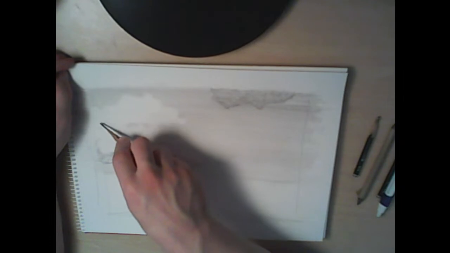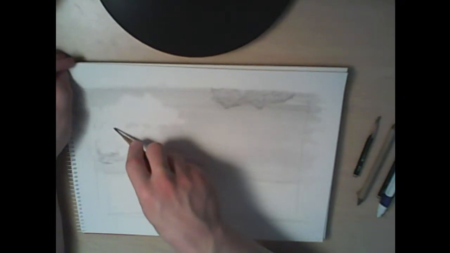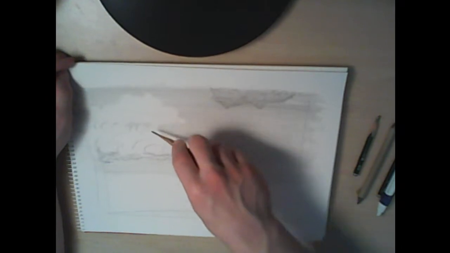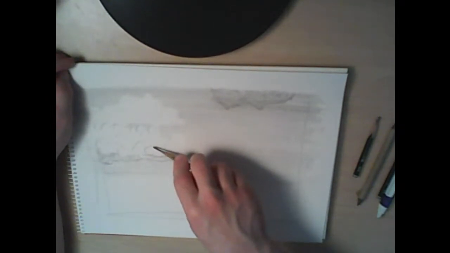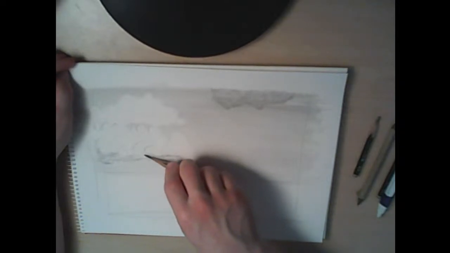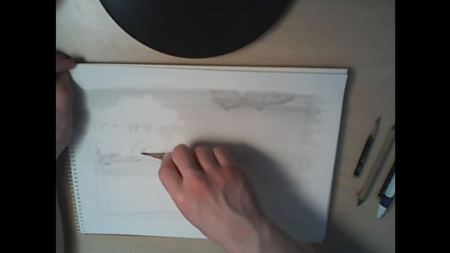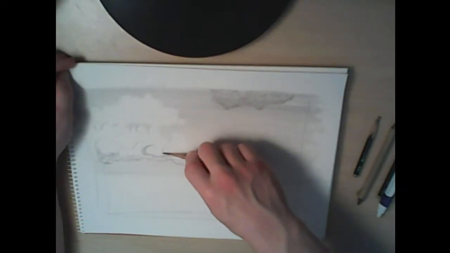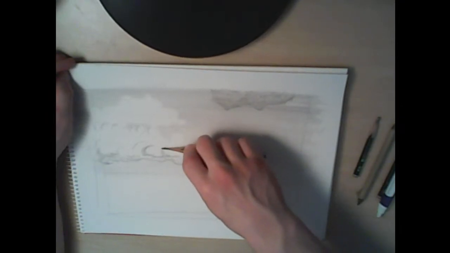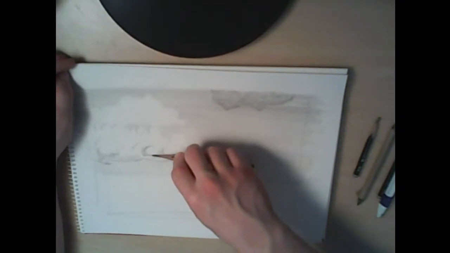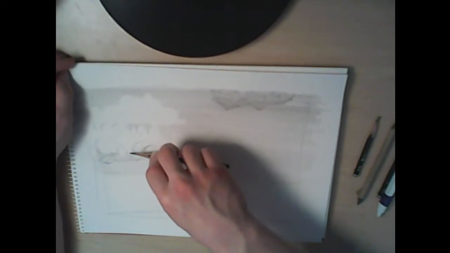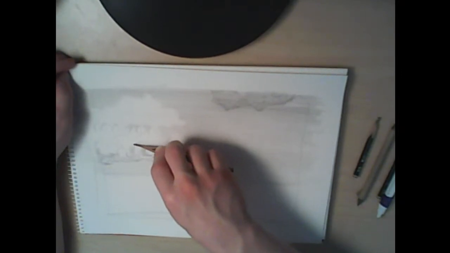And up here we can't see which is the lower and which is the upper cloud, so I have to separate them as well. Just with some C shapes. And all those volumes inside right here that I just created are going to have a shadow to the left of them, so I'm making them a little thicker on the left side.